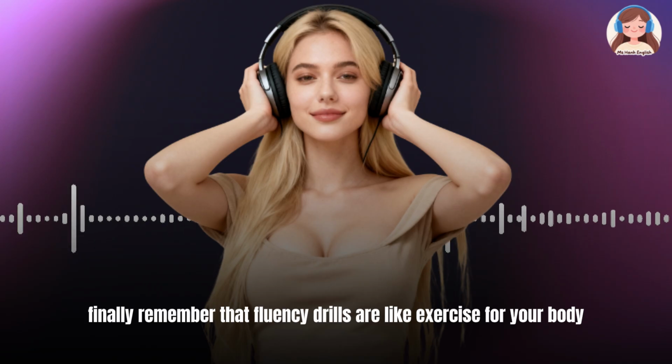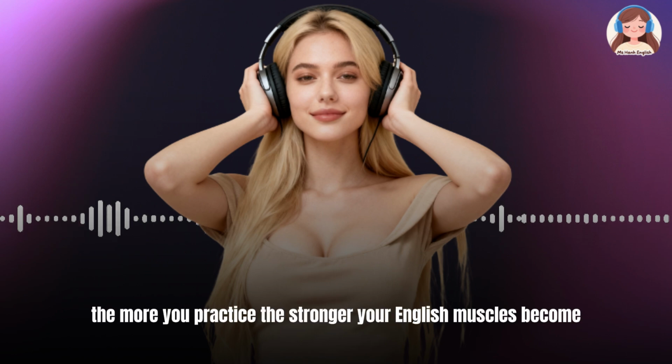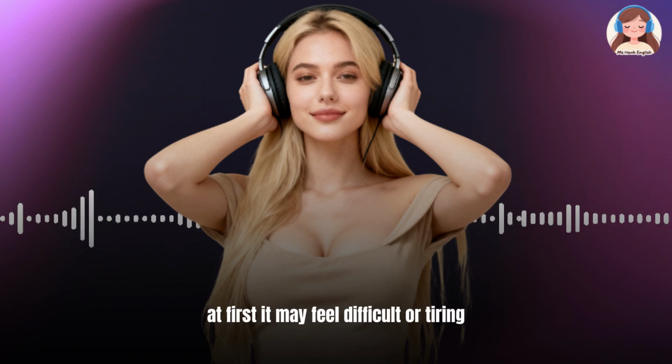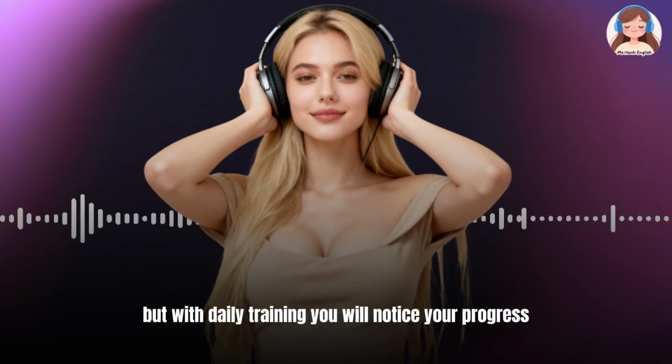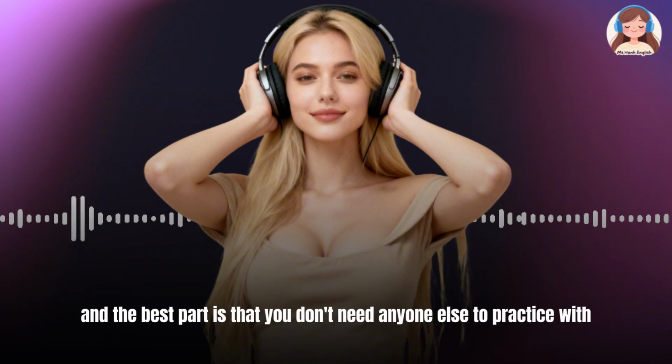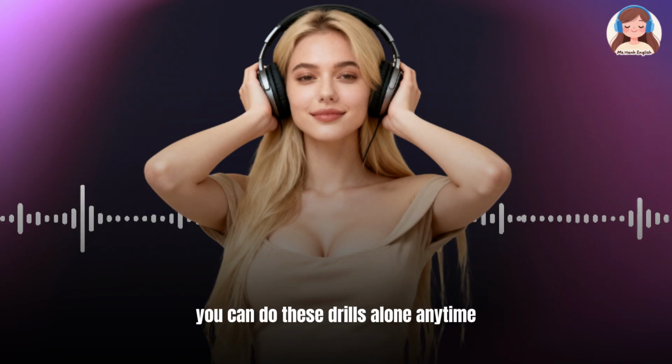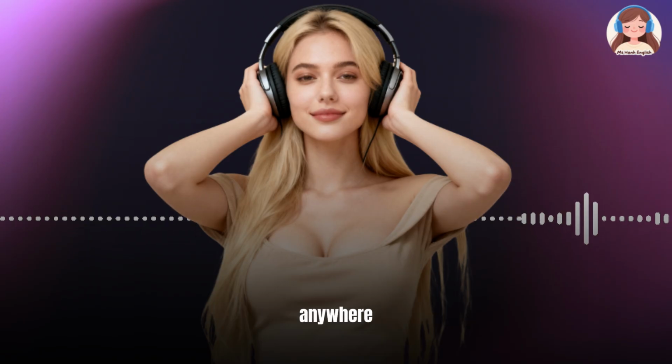Finally, remember that fluency drills are like exercise for your body. The more you practice, the stronger your English muscles become. At first, it may feel difficult or tiring, but with daily training, you will notice your progress. And the best part is that you don't need anyone else to practice with. You can do these drills alone, anytime, anywhere.